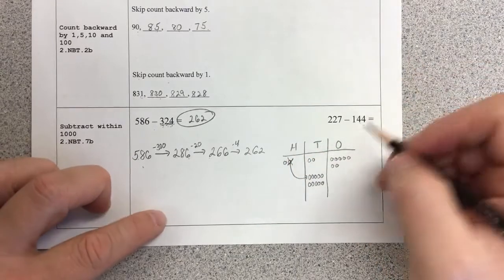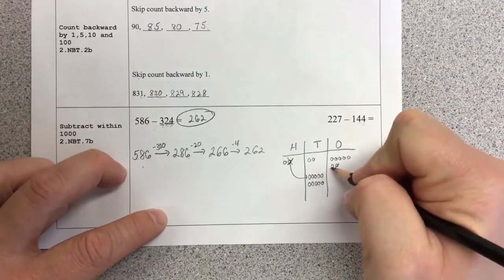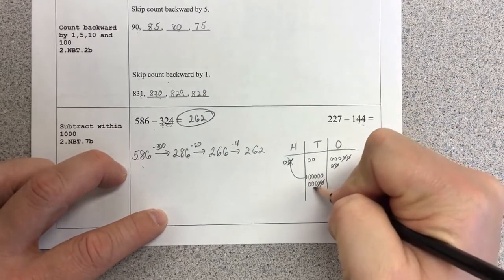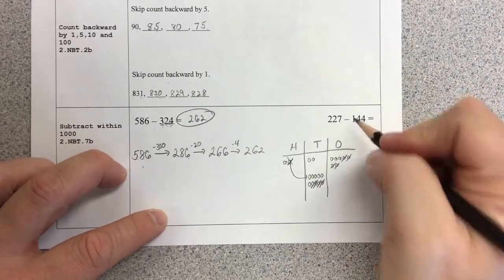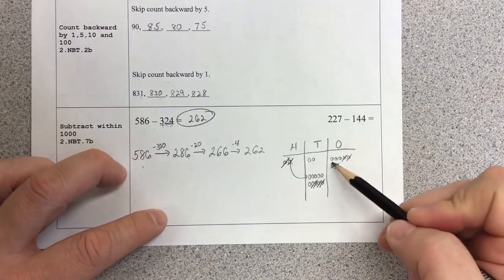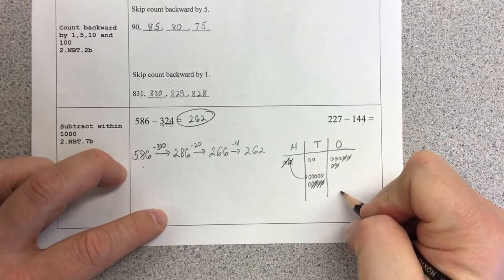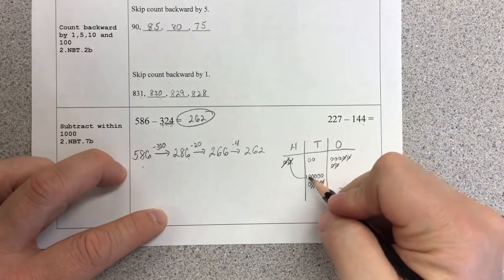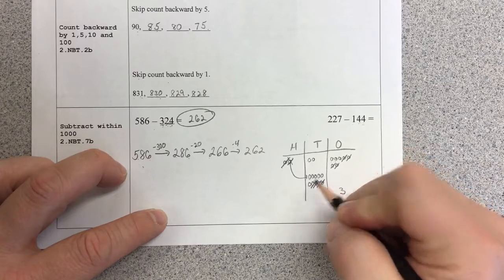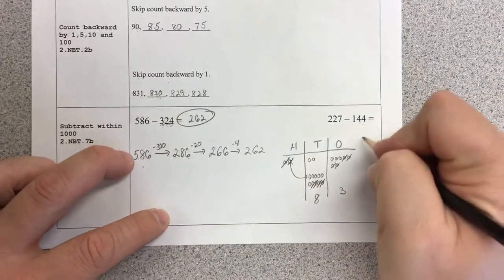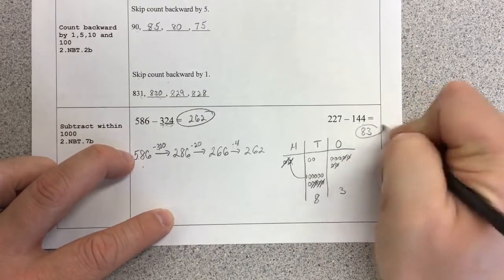So now I'm going to subtract. 4 ones, 4 tens, 100. And now I just need to count the remaining. 1, 2, 3, 4, 5, 6, 7, 8. And then 0 hundreds. So the difference is 83.